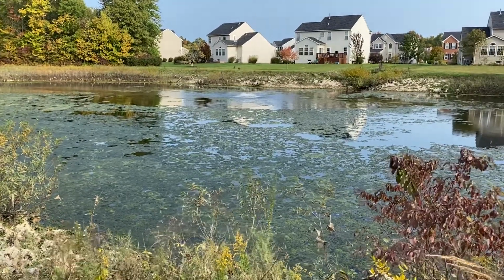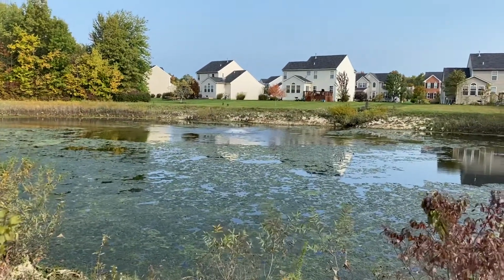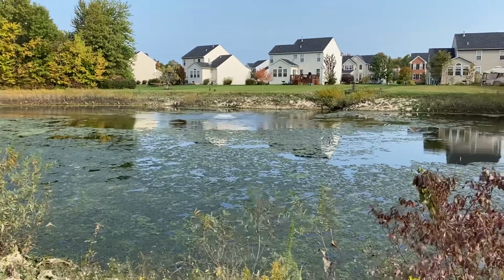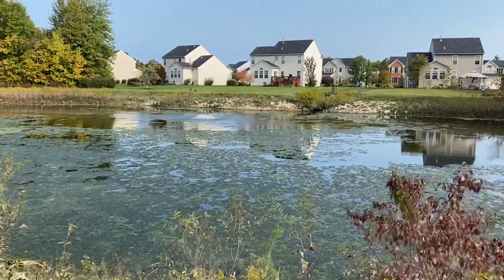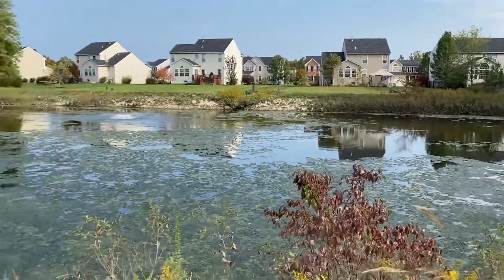So this is a mini lesson on cycling of matter. Specifically, we're going to focus on the nitrogen and phosphorus cycle. What we have here is what we find in a lot of developments. This here is a stormwater retention basin or pond.